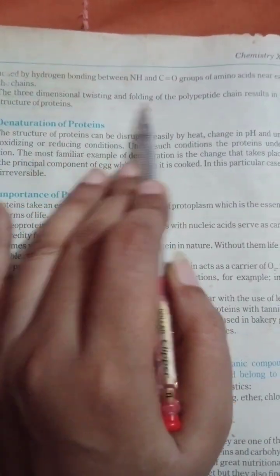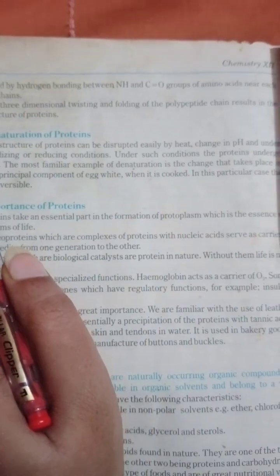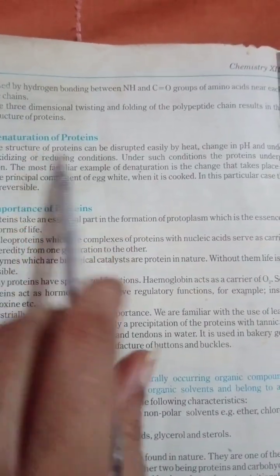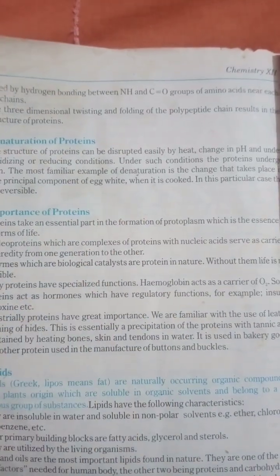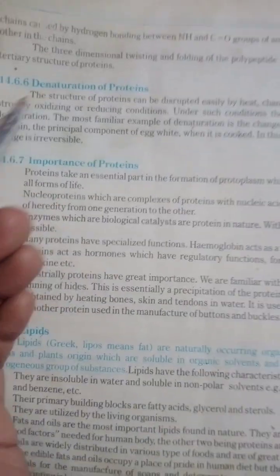The three-dimensional twisting and folding of the polypeptide chain results in the tertiary structure of the protein. Okay, three-dimensional twisting and folding forms the tertiary structure of proteins.